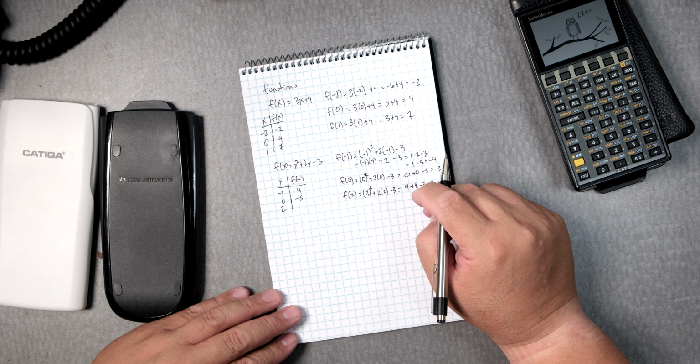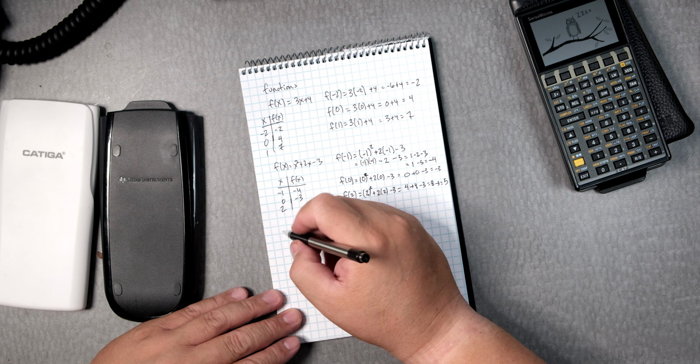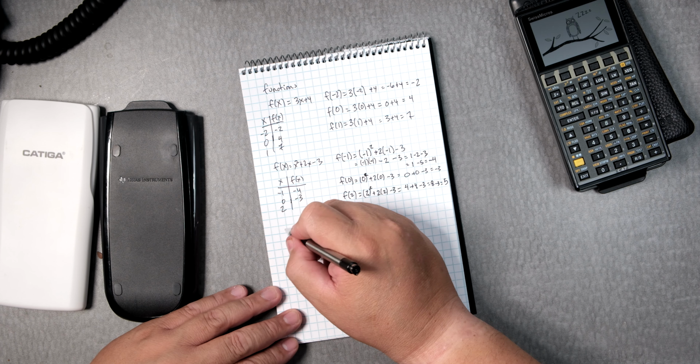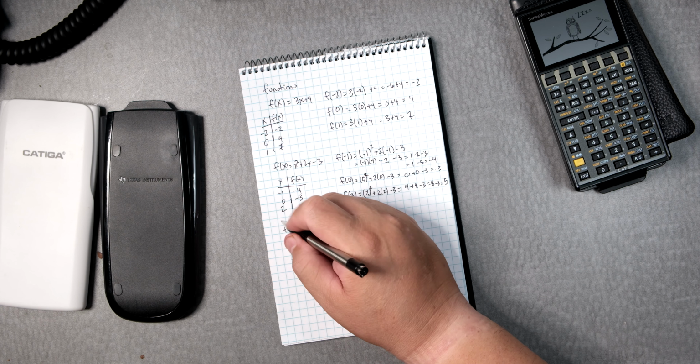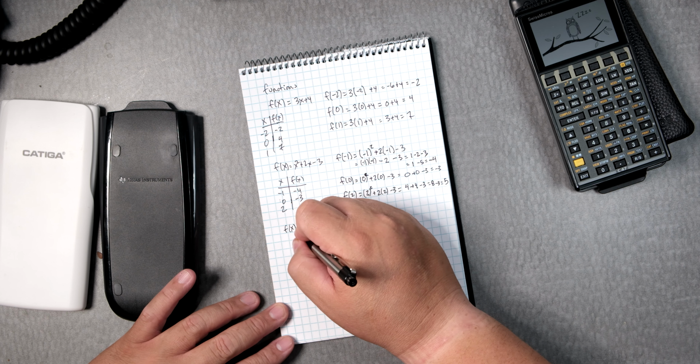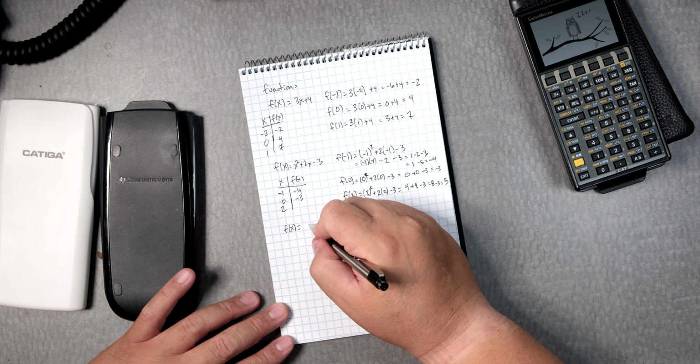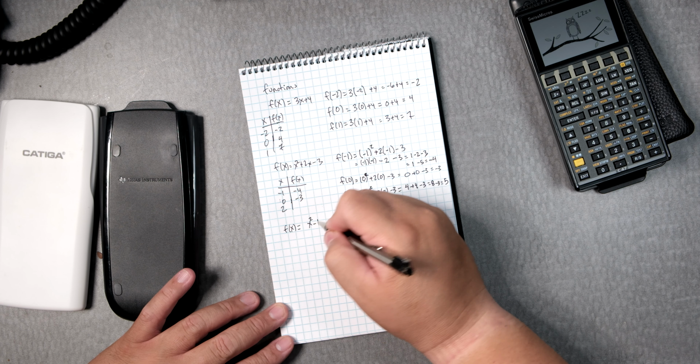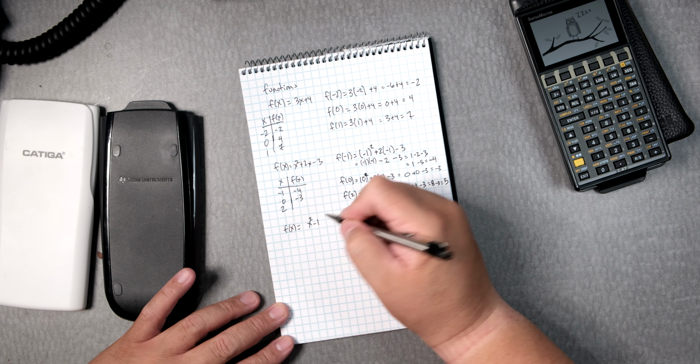Now, we're going to do a rational function. I don't know if these are expressions. I got a rational function. That would be more appropriate. This would be f of x equals x squared minus 1 divided by the square root of 4x minus 2.